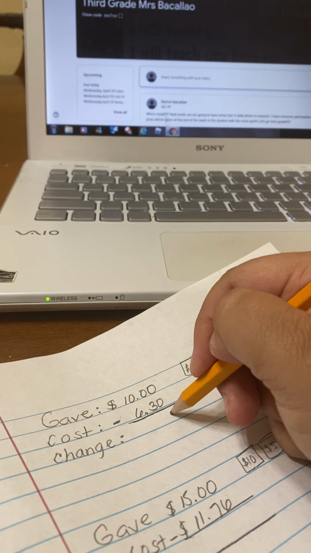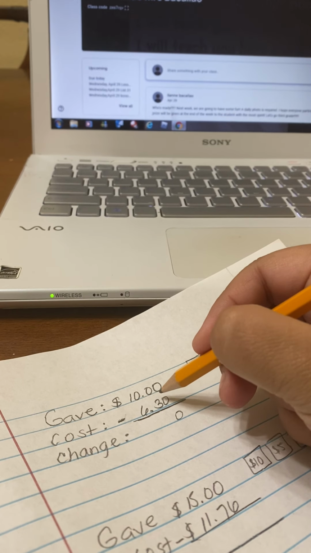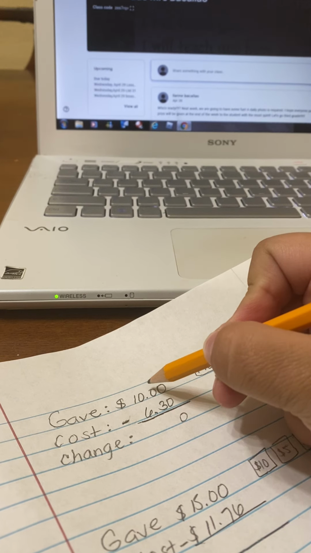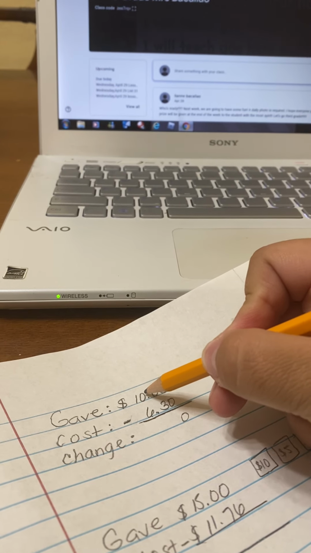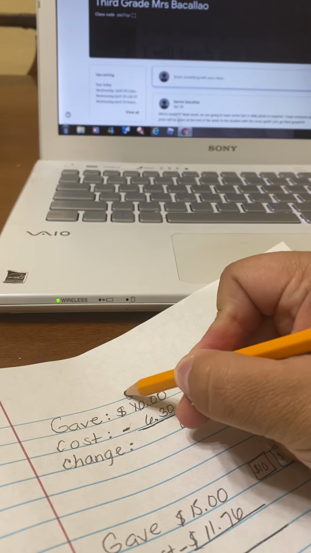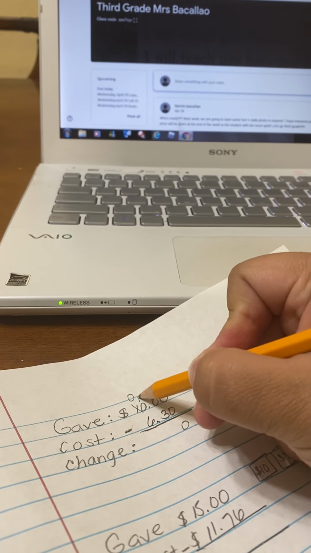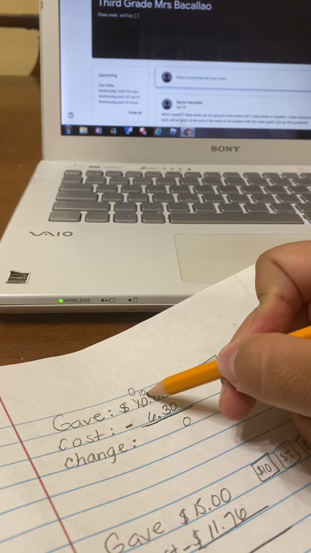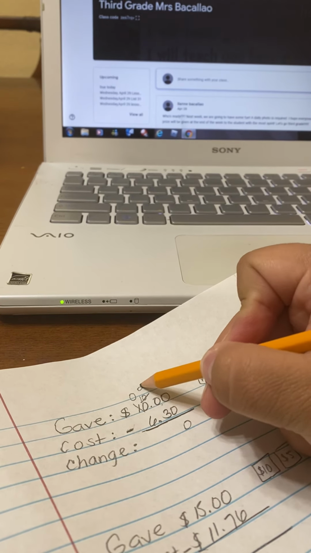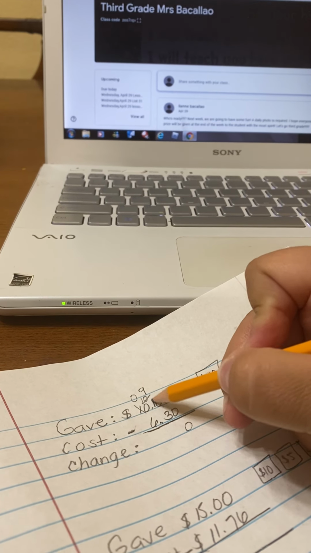0 minus 0 is 0. 0 cannot take away from 3, so we need to go to our neighbor to borrow. Our neighbor is a 0, so we need to go to the next neighbor. The next neighbor is going to become a 0. The 0 becomes a 10. But because this neighbor still has to lend 1 to this one, it becomes 9, and this becomes a 10.